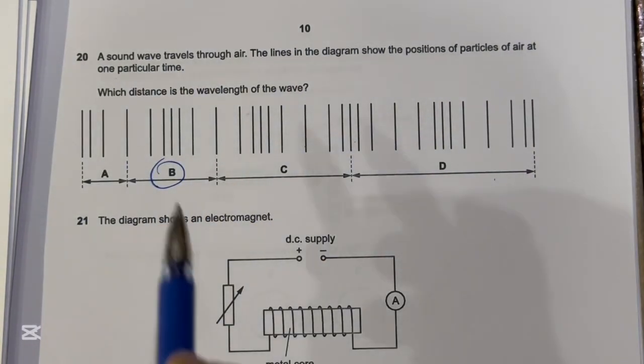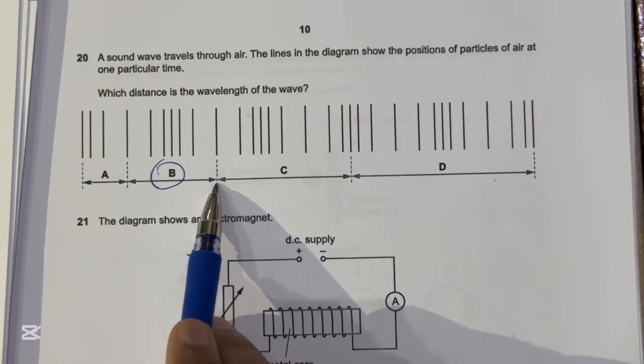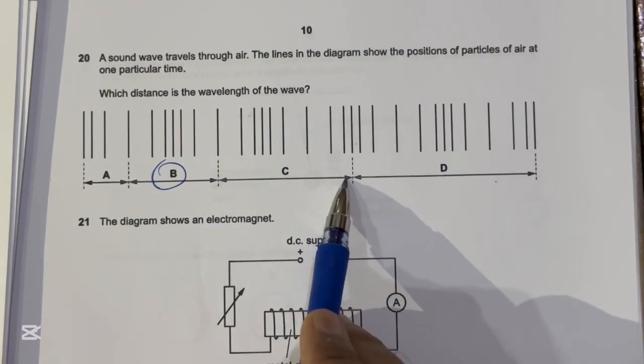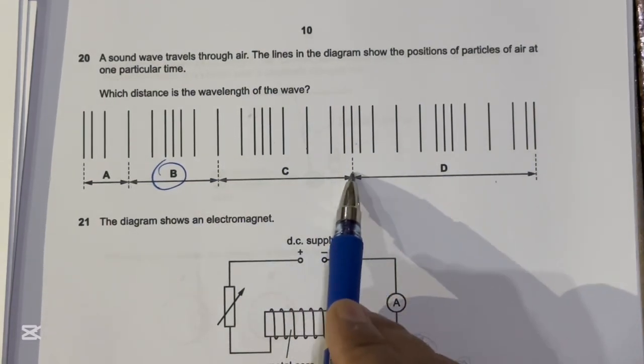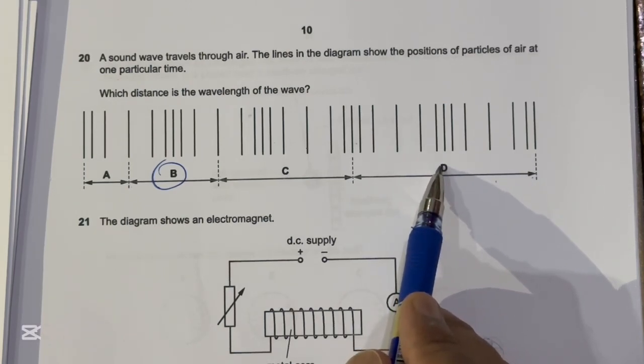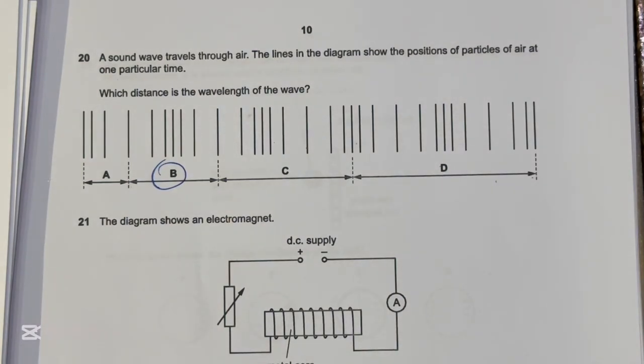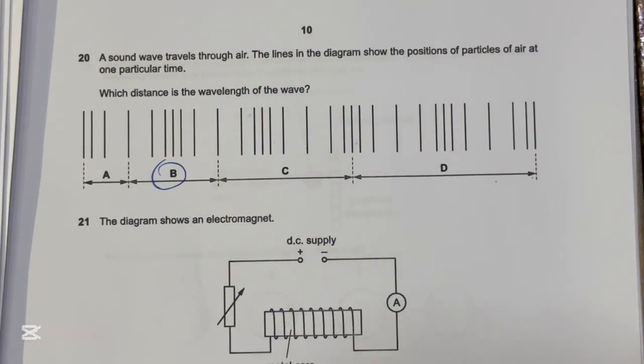I'm explaining again. This is compression, this is rarefaction, so this could not be the wavelength. This is rarefaction, this is rarefaction, so this is the wavelength. This is rarefaction, this is compression, so this could not be. This is compression, this is compression, but a compression should be there in between. They should be consecutive, not with a gap. So that's why option D is not the right choice.